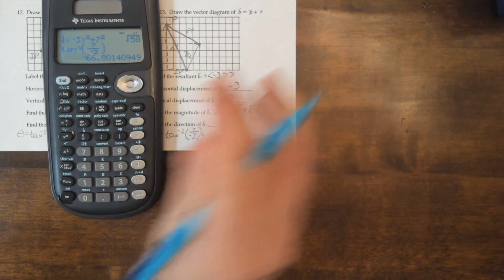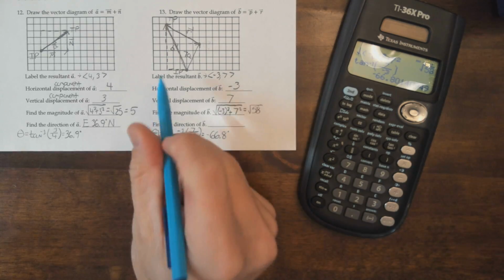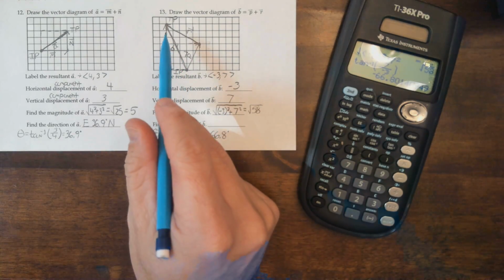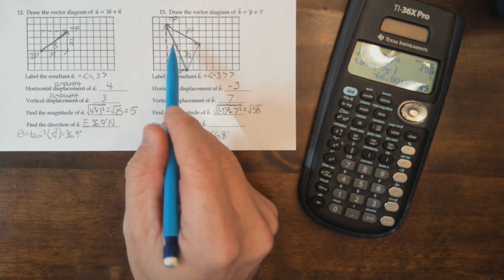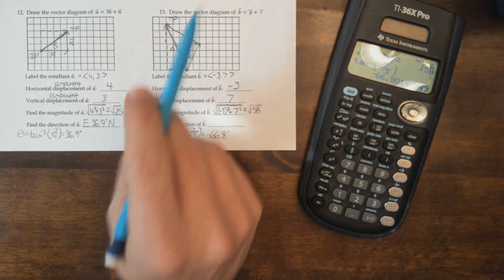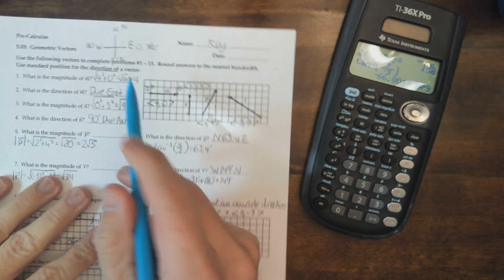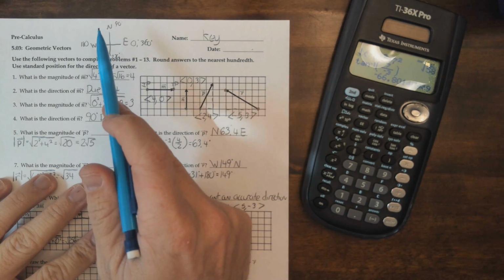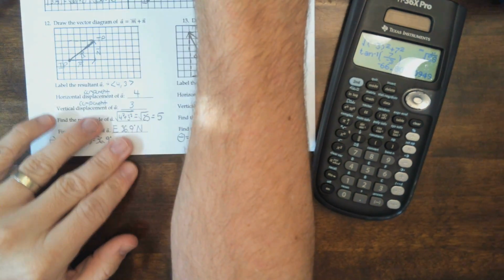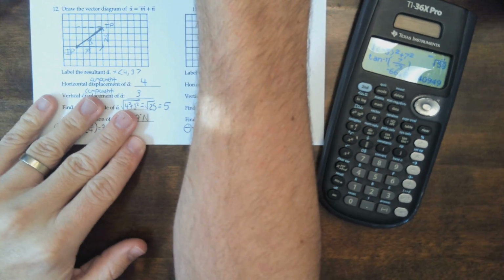Now, this is what you have to ask yourself. Look at your resultant and say, okay, where are we going? Well, my resultant looks like it's moving towards the northwest. So when I think northwest, I go back up here and ask what quadrant that is supposed to be in. It's supposed to be in quadrant 2. Because tangent doesn't work in quadrant 2, we're not going to get an accurate answer.